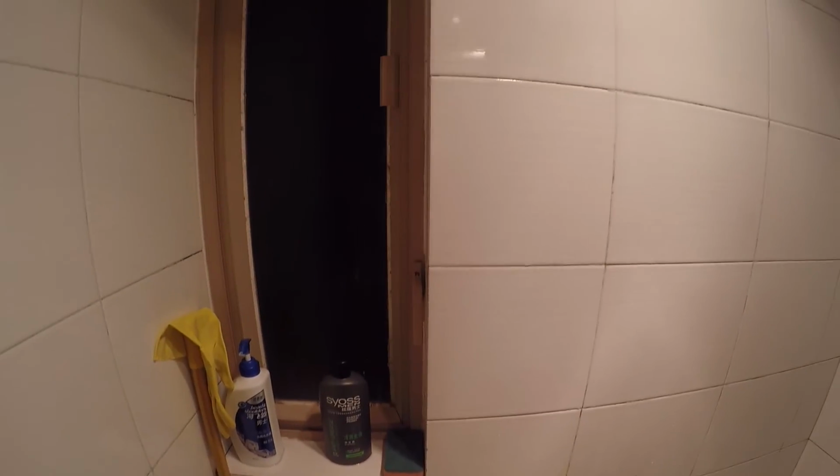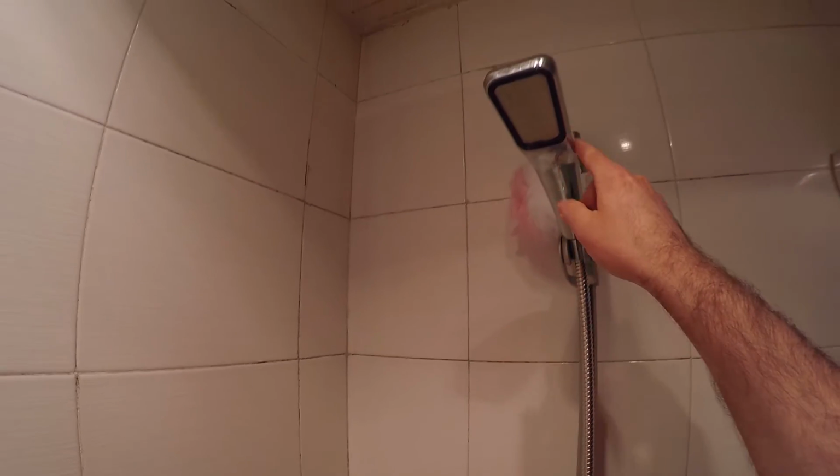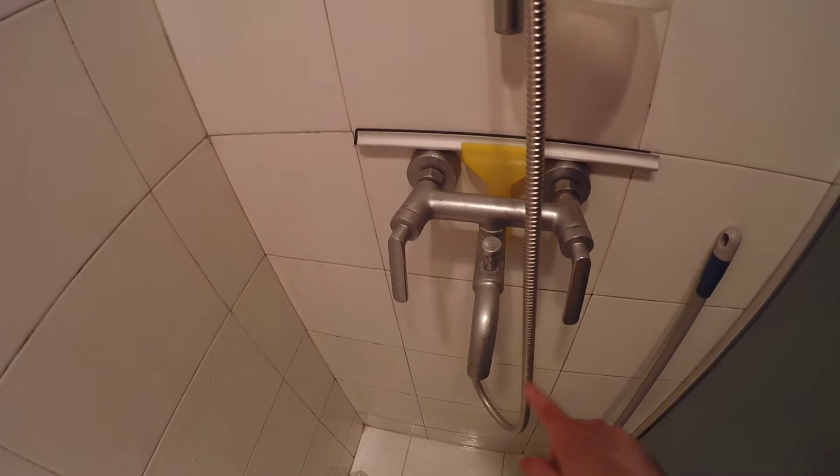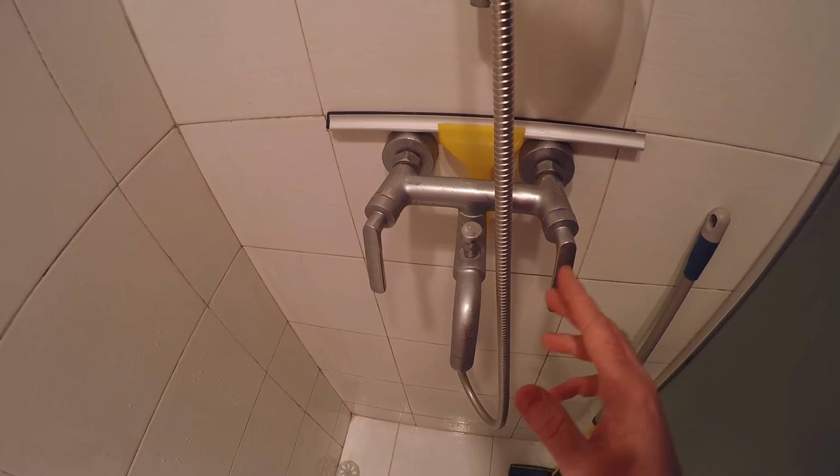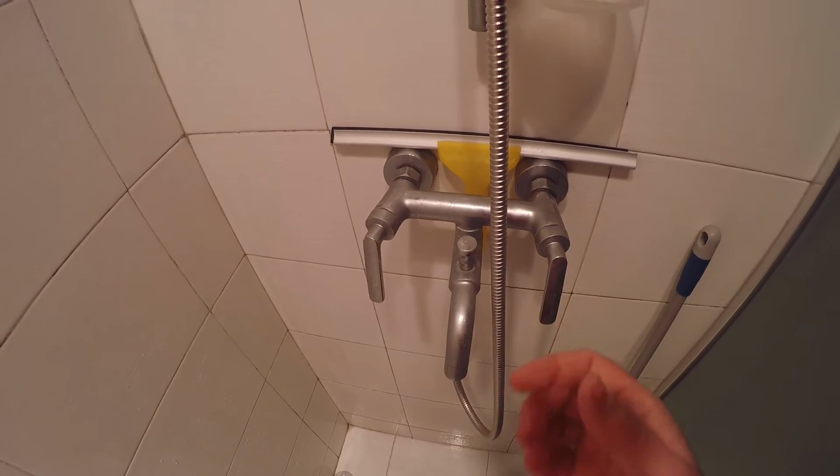Alright, this is my shower. I shower in here every single morning. So this is the shower head, this is the hose, and this is the tap or faucet. You can use either word, tap or faucet.